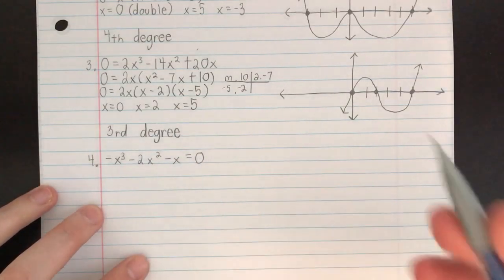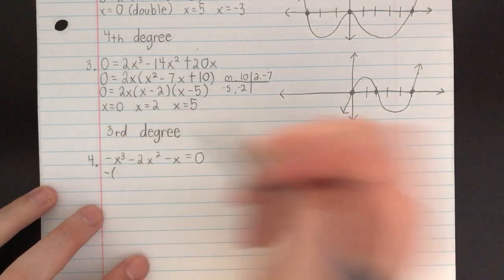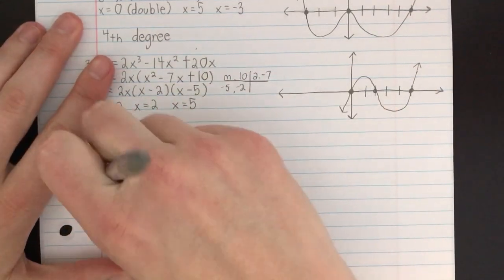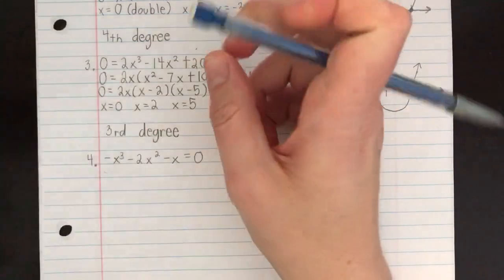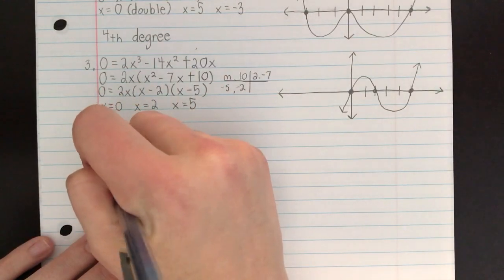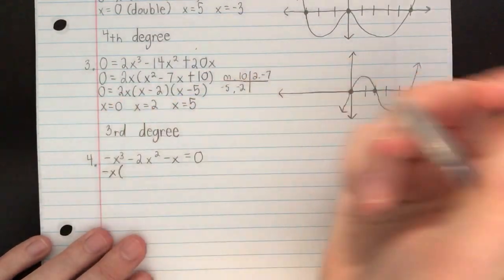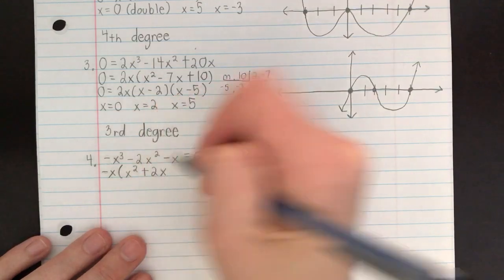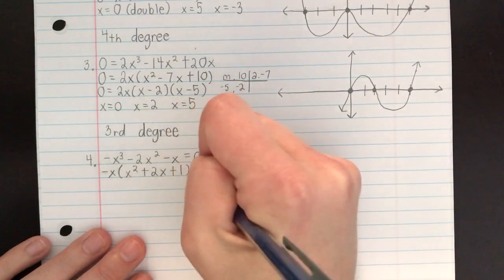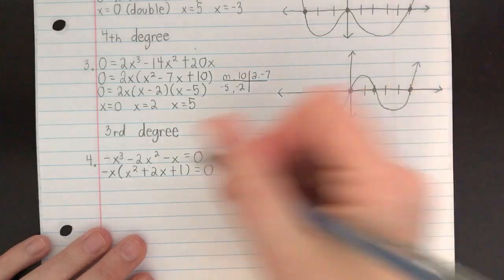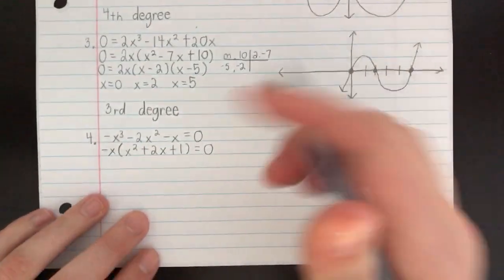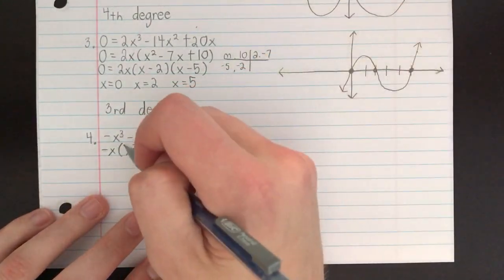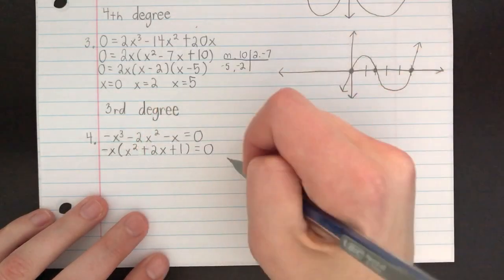All right, next to last example here, number 4. So we don't have a GCF, but we do have a lead negative. I'm lying. We have a lead negative and a GCF of x. So lead negative, GCF of x. Okay, so this gives us x squared plus 2x plus 1 equals 0.